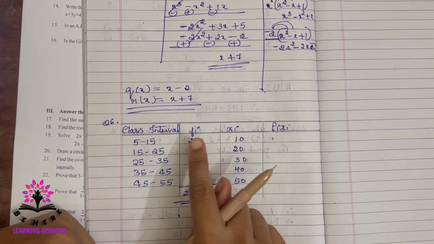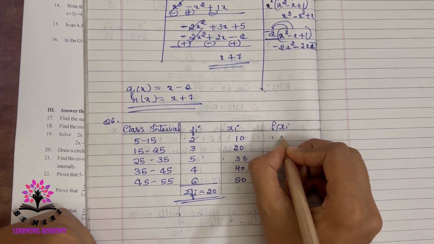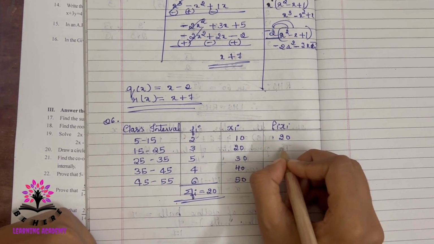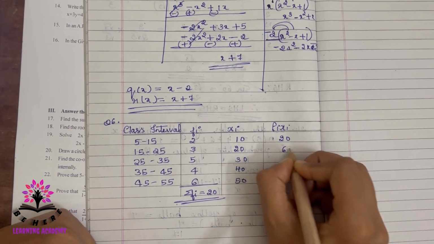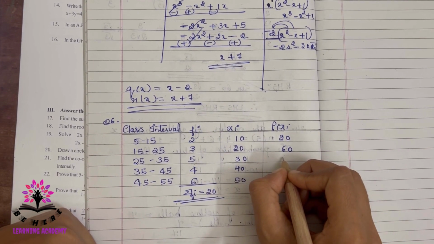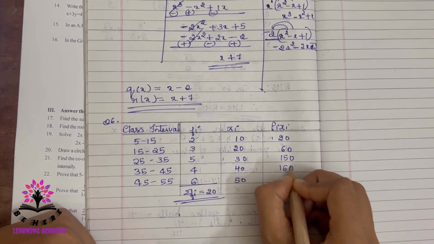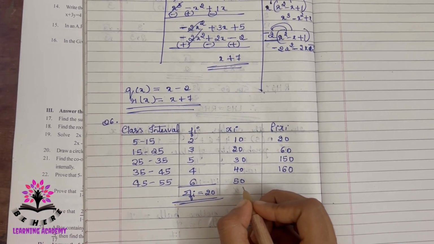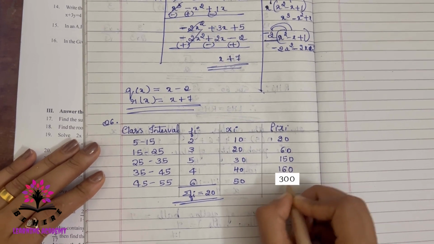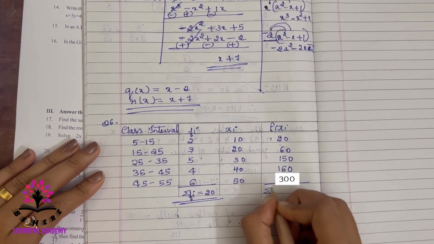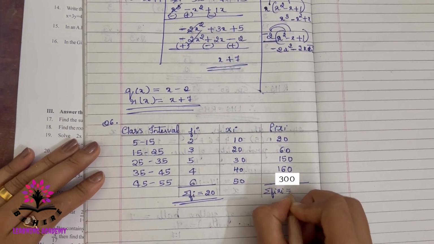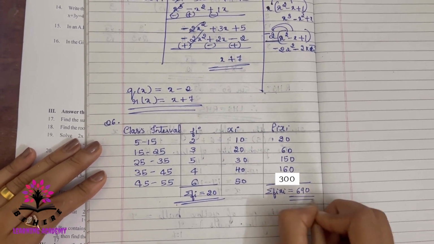Now let us find out fi into xi. So 2 tens are 20, 3 20s is 60, 5 into 30 is 150, 4 into 40 is 160, 6 into 50 is 300. So the sum of fi xi will be equal to 690.